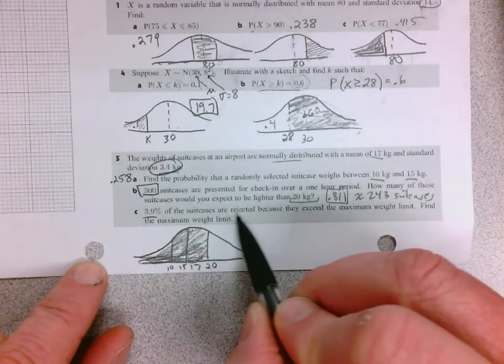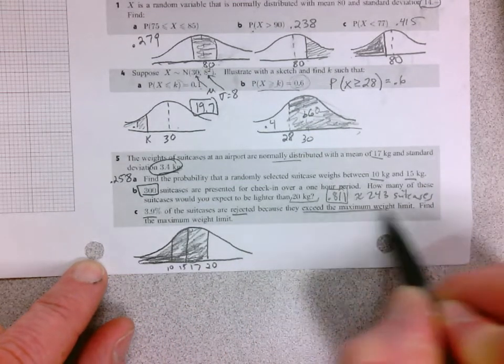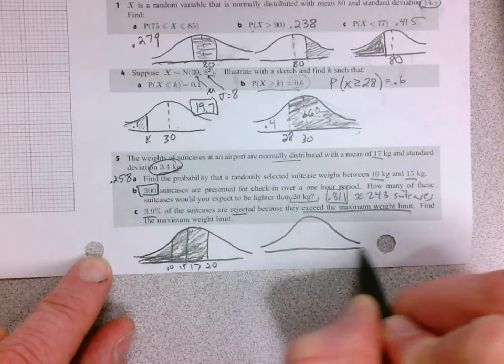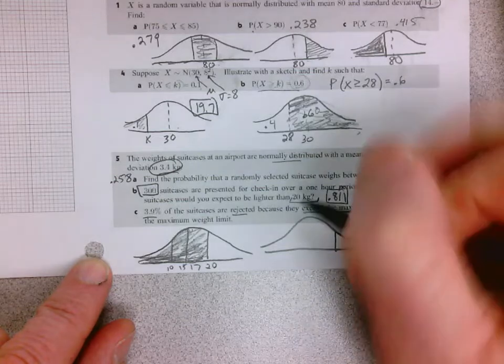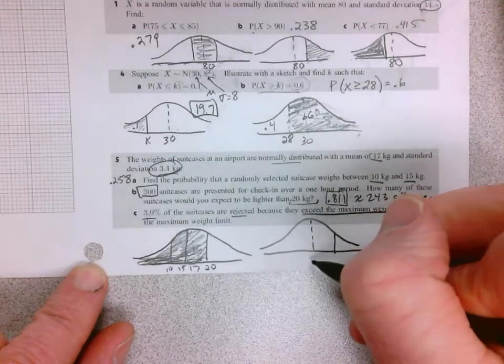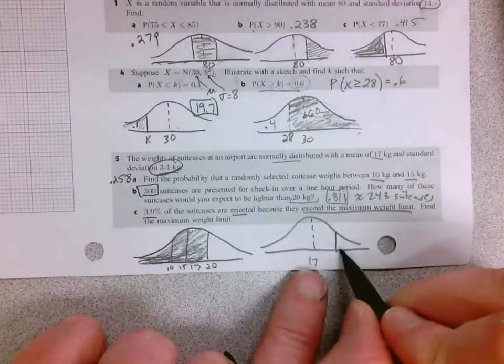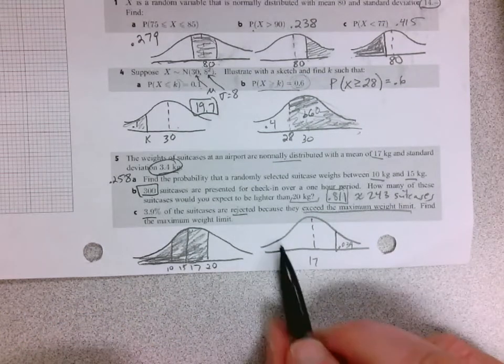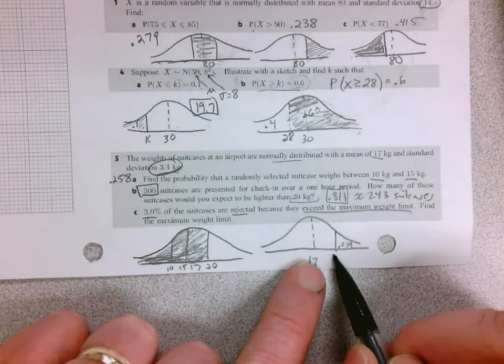3.9% of the suitcases are rejected because they exceed the maximum weight limit. Okay, maximum weight limit is right here. It's got to be above the mean. It's going to be kind of an extreme value. 3.9% rejected there. So they want to know, what is this K value?